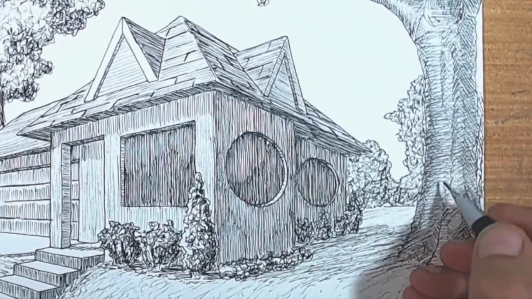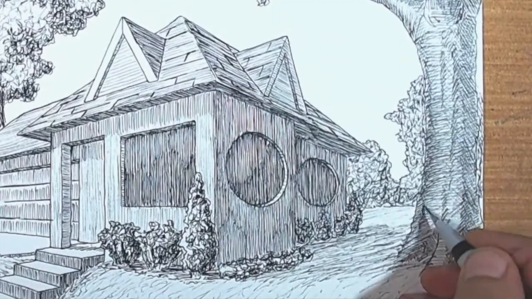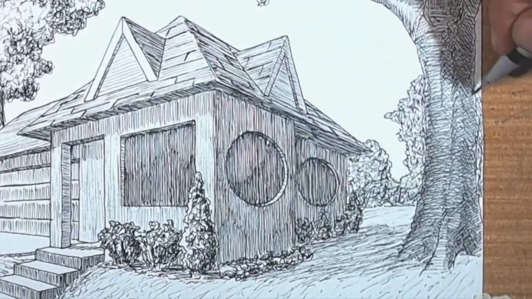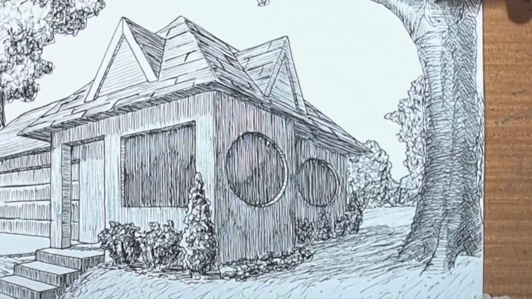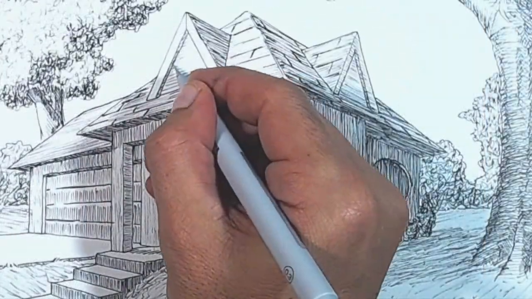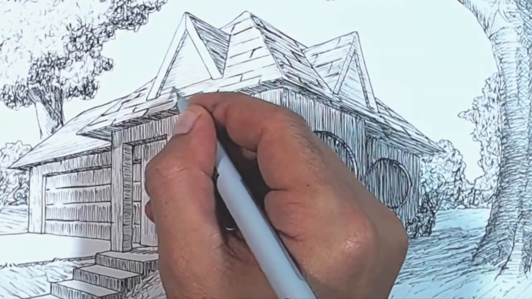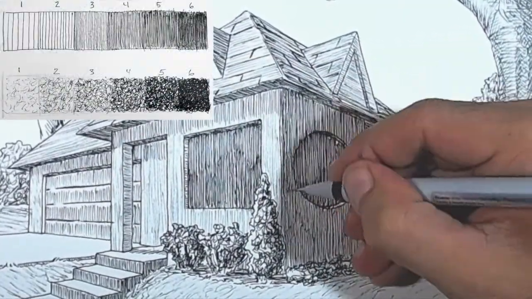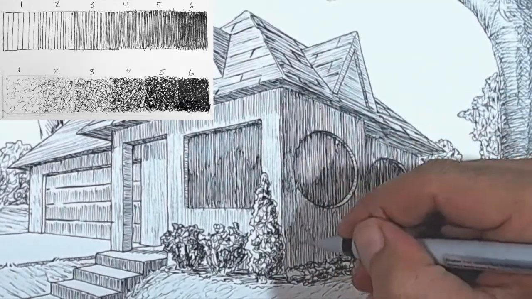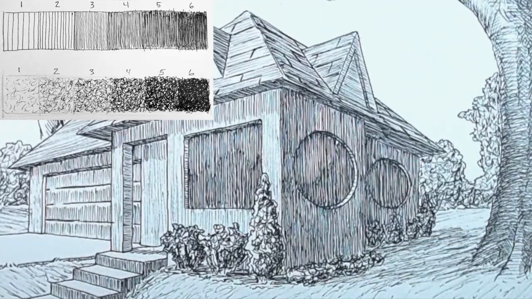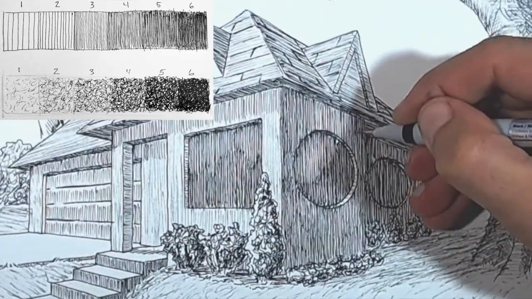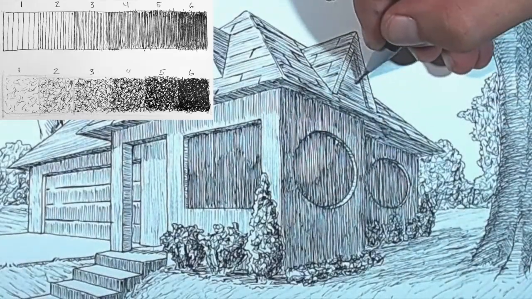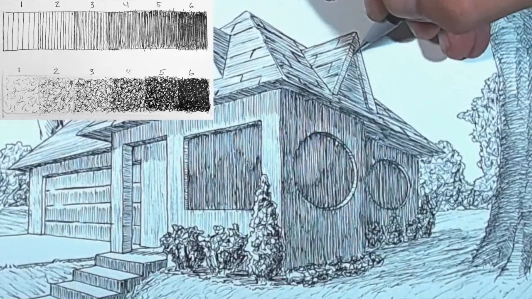I would say the tree is probably down to about a value number 4 along both edges of the trunk and the lower half of the trunk. One side of the trunk is in shadow because it's farther from the light source, and the other side is partially in shadow, created by the house that's next to it. As you're following along, just keep comparing my values to my value scale and compare your values to my value scale and to your value scale.